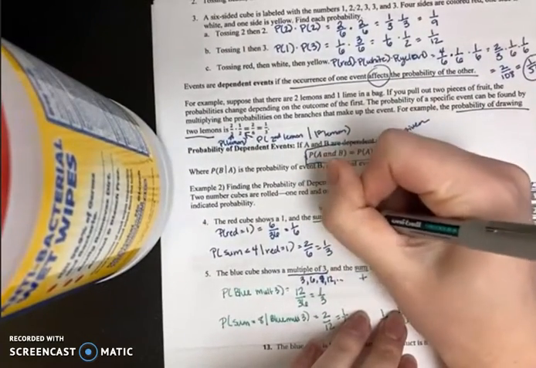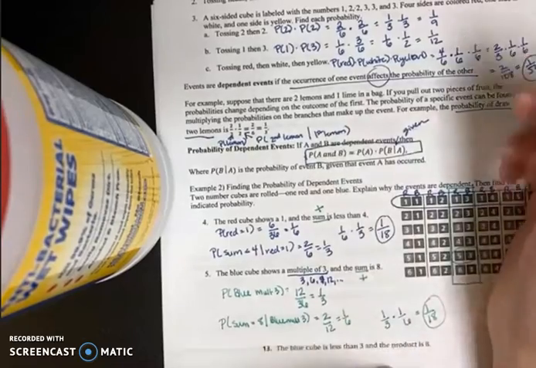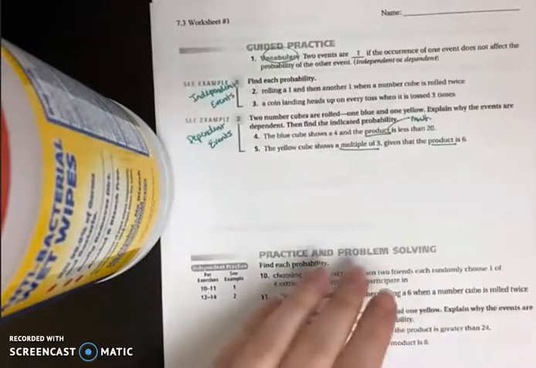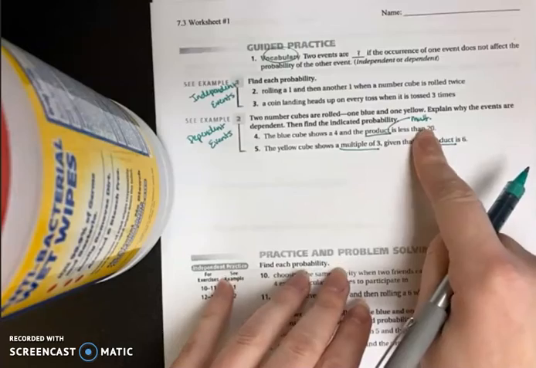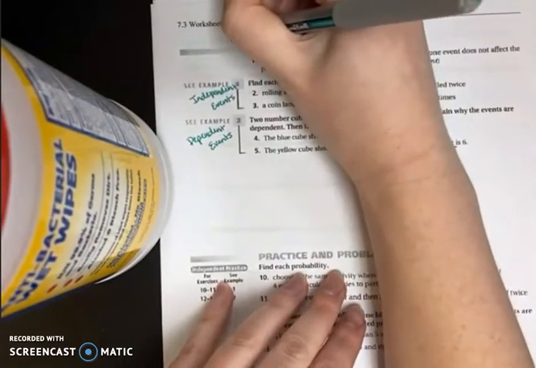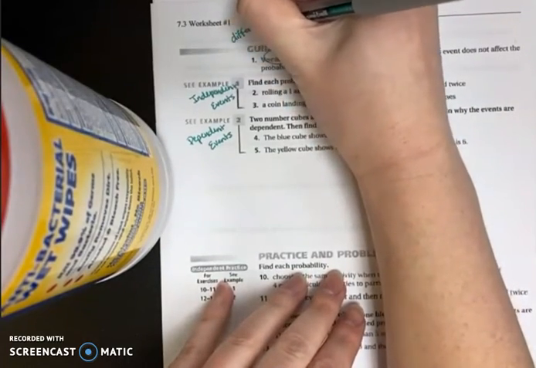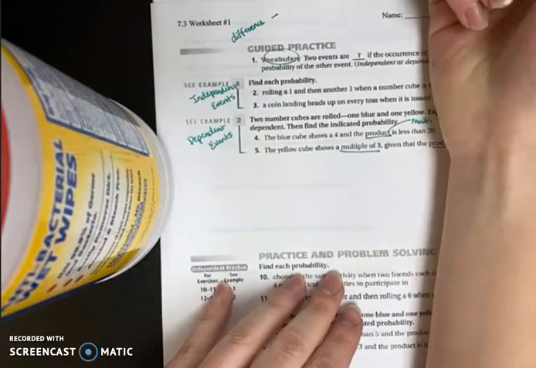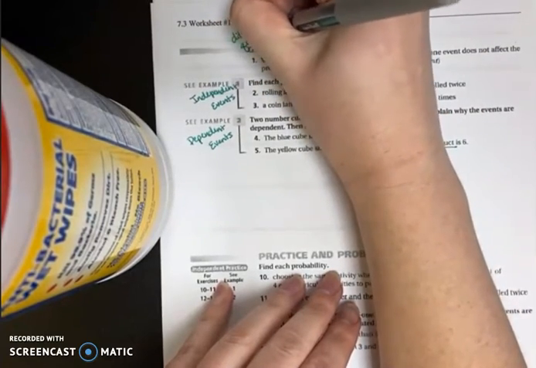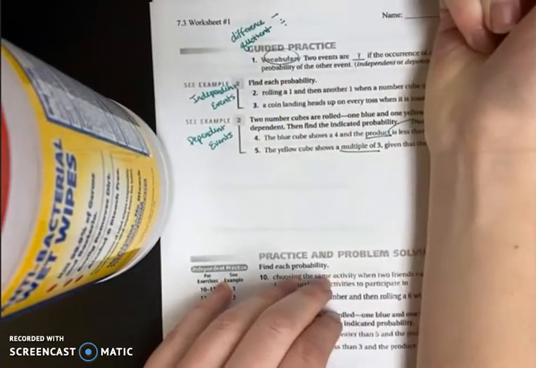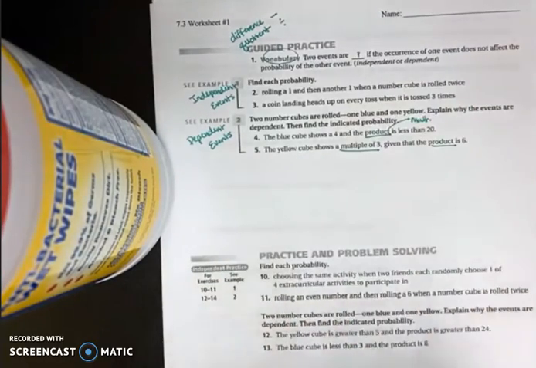So sum means addition. Product means multiplication. If it would have said difference, that's subtraction. And if it would have said quotient, that's division. So this is all terminology you should have heard before, but I'm just giving you a little refresher.